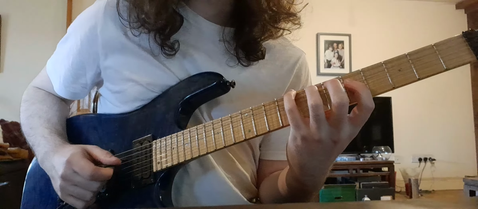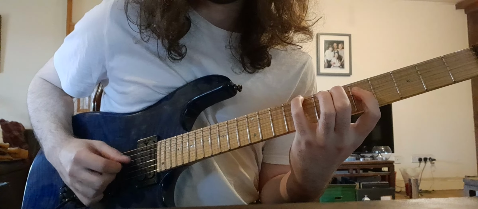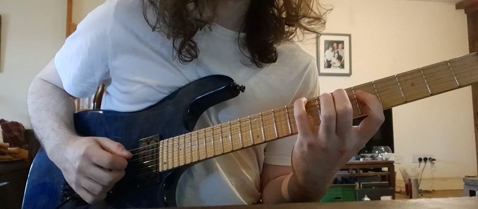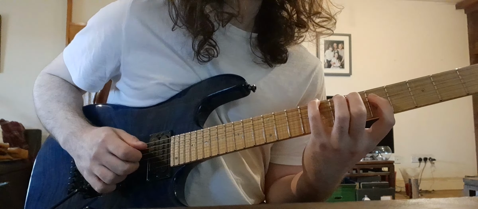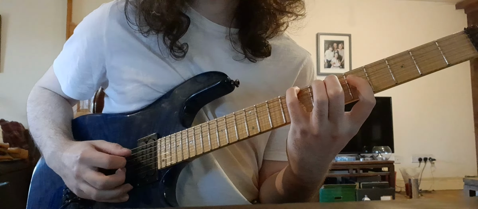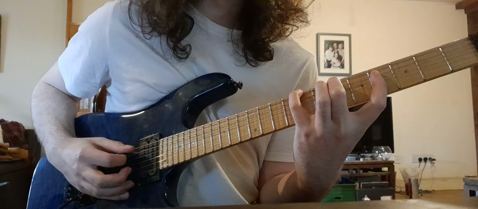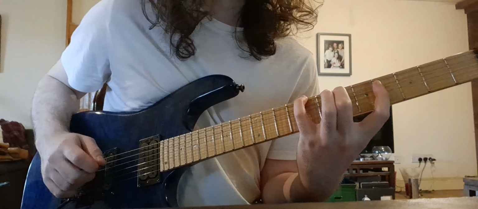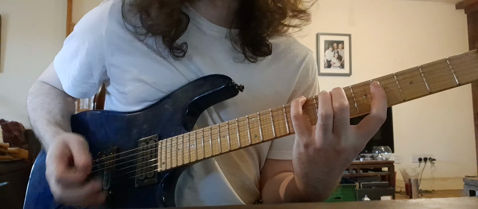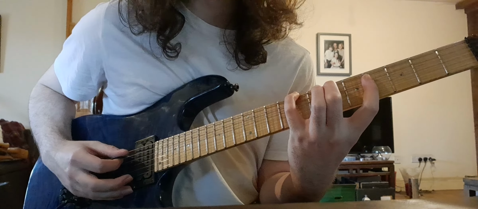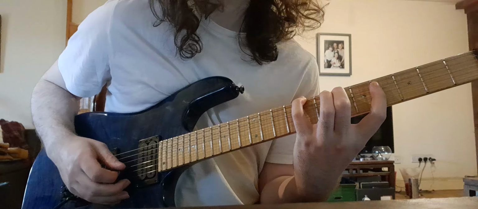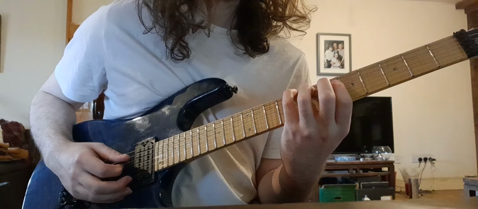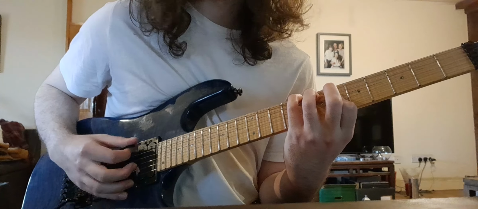For minor, it's a flat third but a natural fifth. So that's C major, C minor, and I'm just flattening that third note. For diminished, it's a flat third and a flat 5. So that would look like this, this is our chord spelling. So our diminished is 1, flat 3, flat 5. For augmented, we've got back to our major third, but with a sharpened fifth.